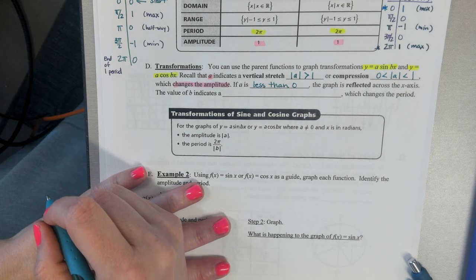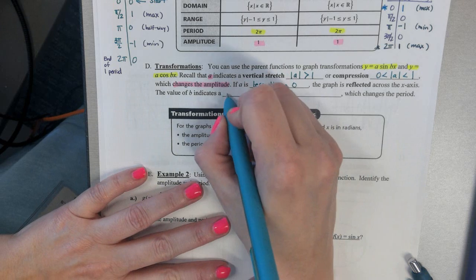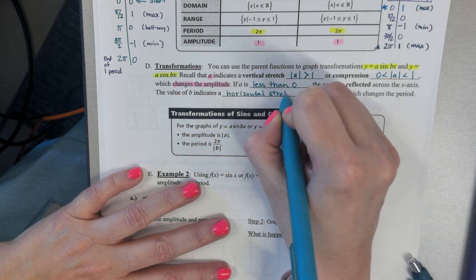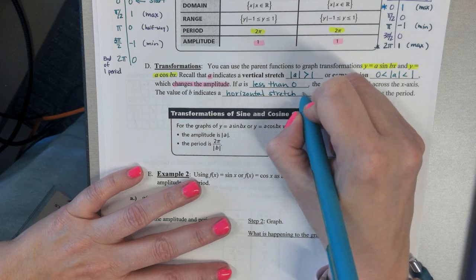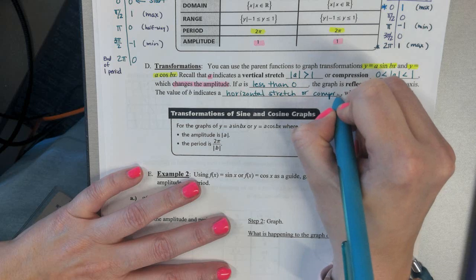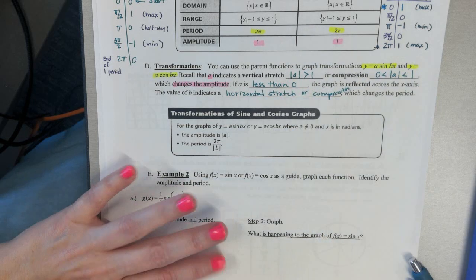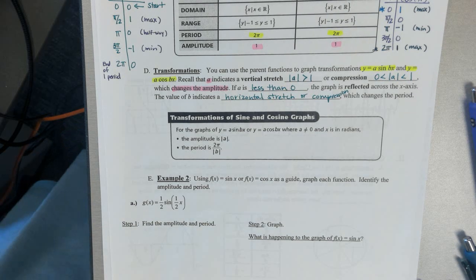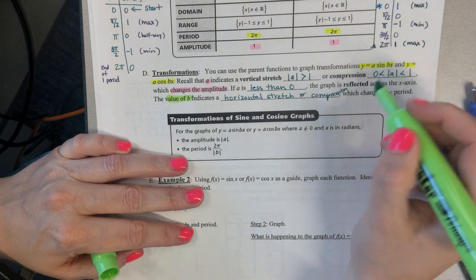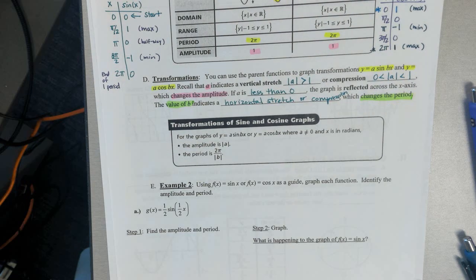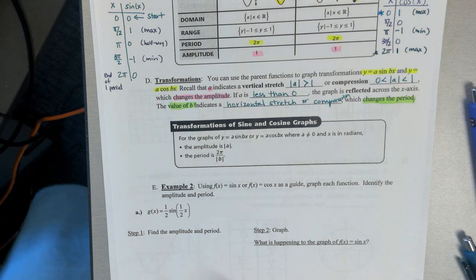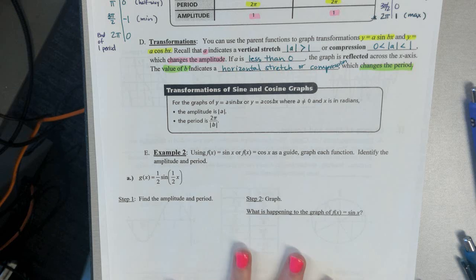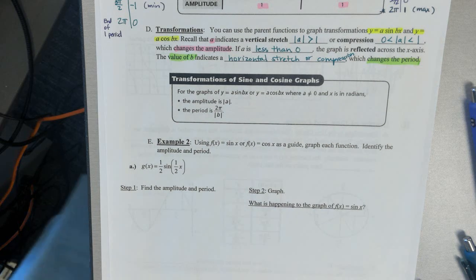And the value of b is going to indicate a horizontal stretch or compression. Remember, we did a lot of work with that in semester 1. If it is a horizontal stretch or compression, that value of b changes the period. So a vertical stretch affects the amplitude, and a horizontal stretch is going to affect the period. Remember, the period is just how many cycles there are.